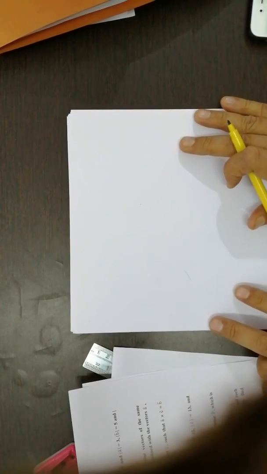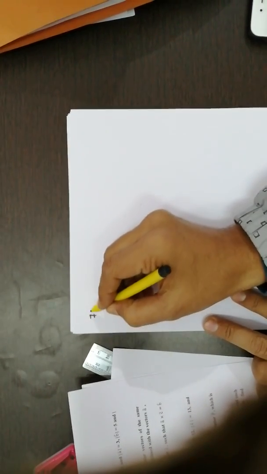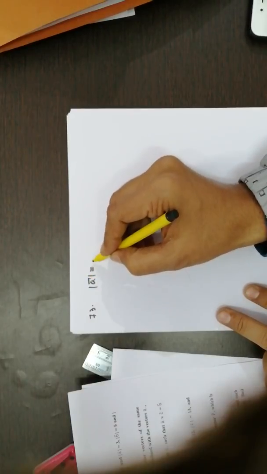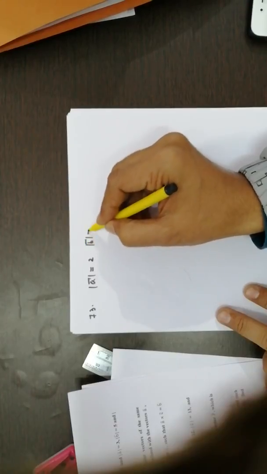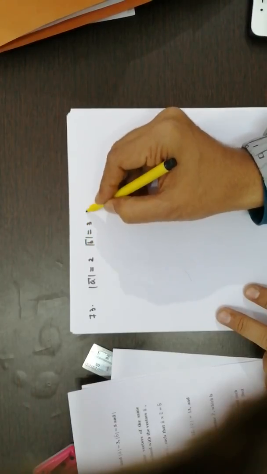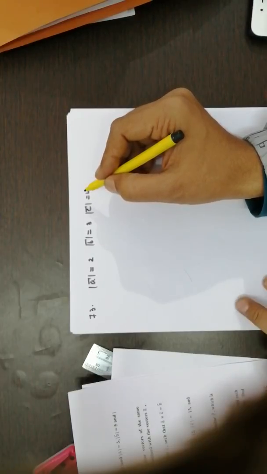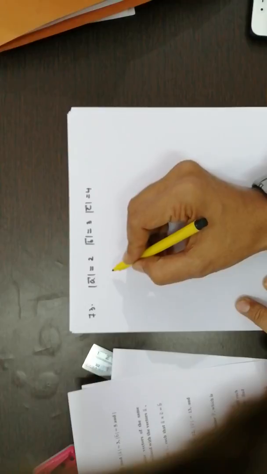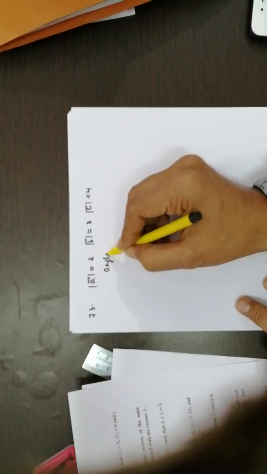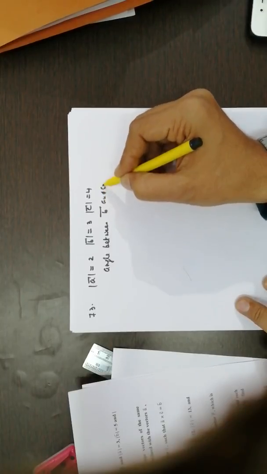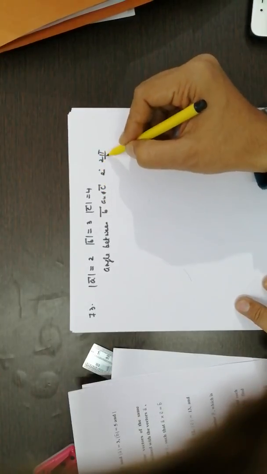In part 3 there was a little correction in question number 73, so kindly note that and then we'll proceed to the part 4 video. Question 73 was: vector A magnitude is 2, vector B magnitude is 3, vector C magnitude is 4, and the angle between B and C is 2 pi by 3.